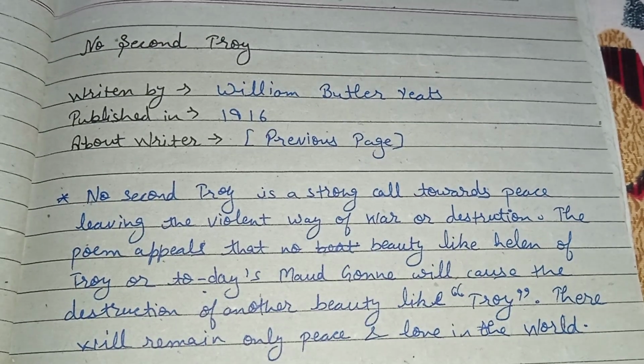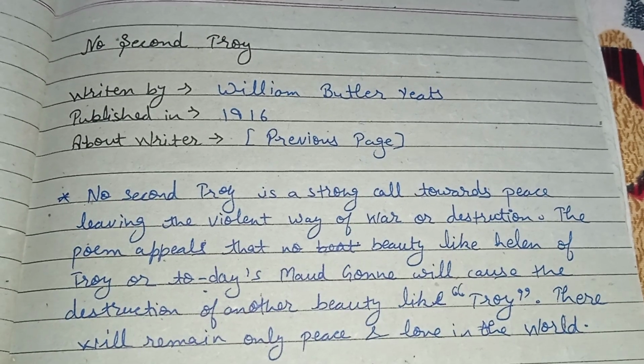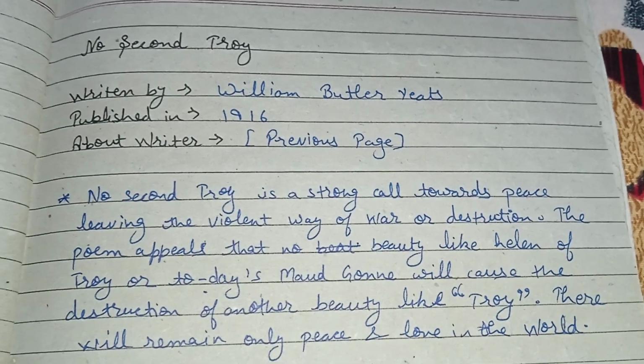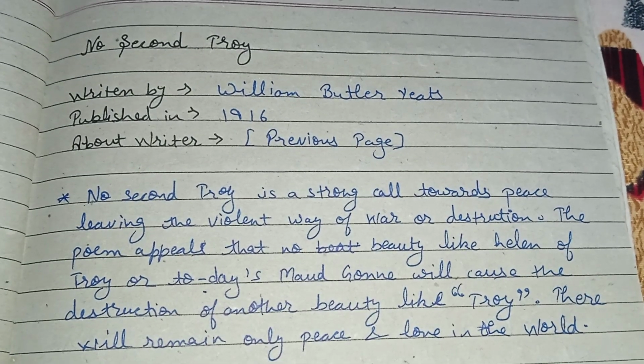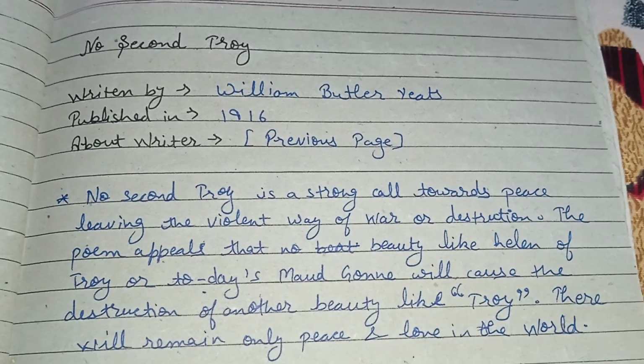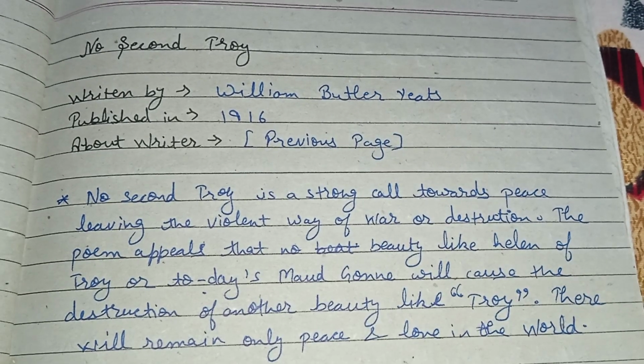No Second Troy is a strong call towards peace, leaving the violent way of war or destruction. The poem appeals that no beauty like Helen of Troy or today's Maud Gonne will cause the destruction of another beauty like Troy. There will remain only peace and love in the world.